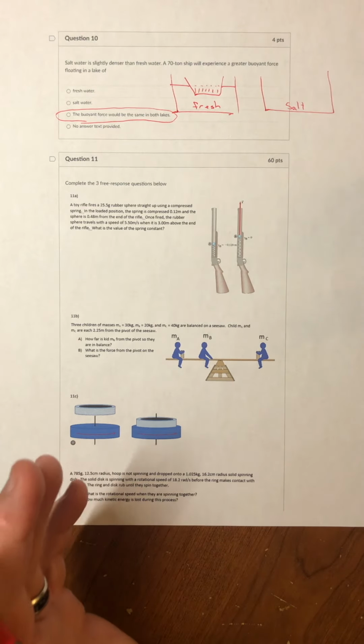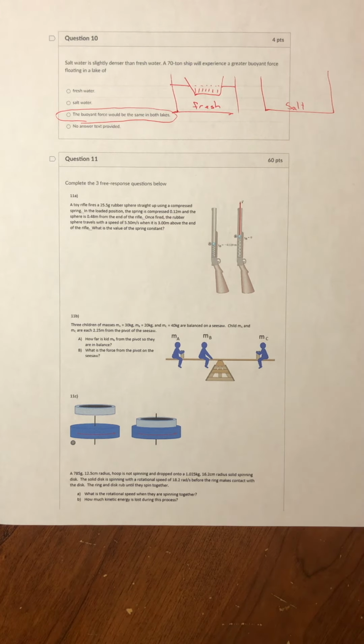And so the buoyant force is equal to the weight of the water displaced.